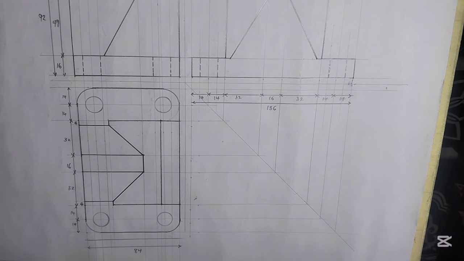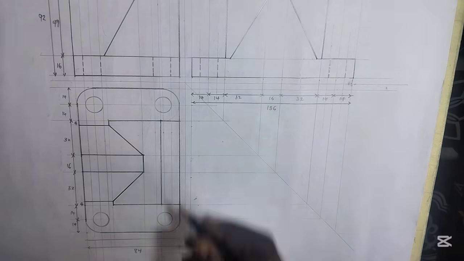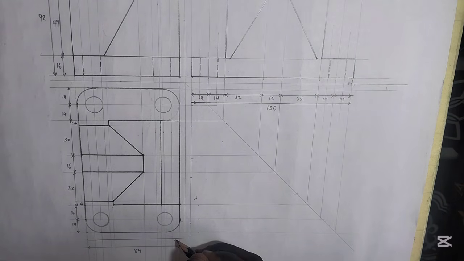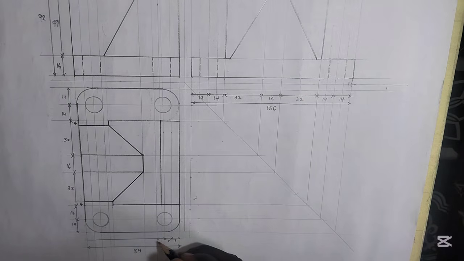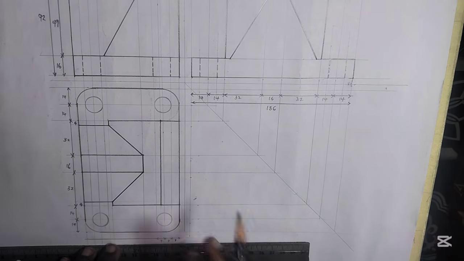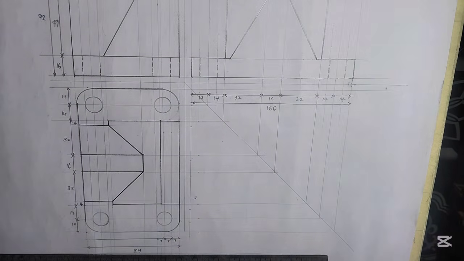Then remember the dimensions I took earlier. Okay, let's get them. We said from year to year 7, right? Then year to year 7. Then from year to this place 7. The other one that is 16, I may not put it here. I'll put it up later.